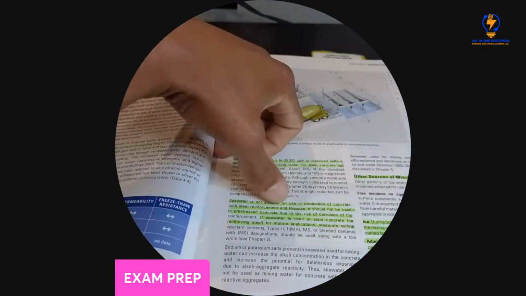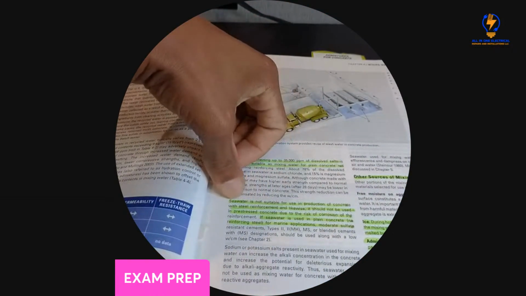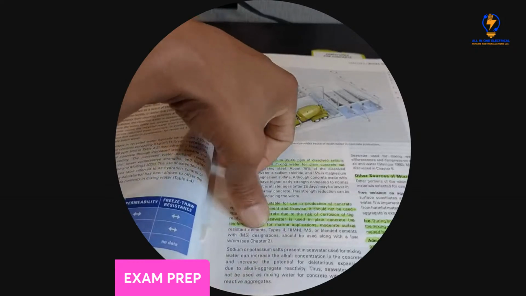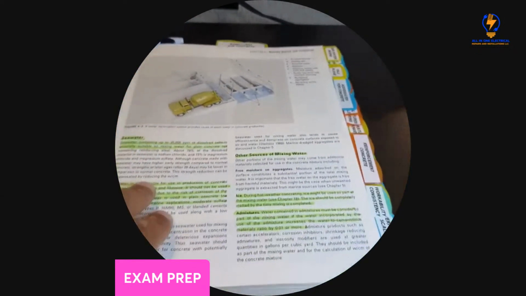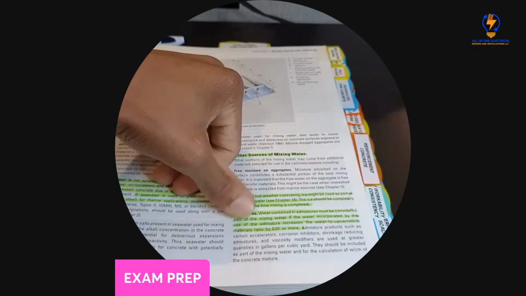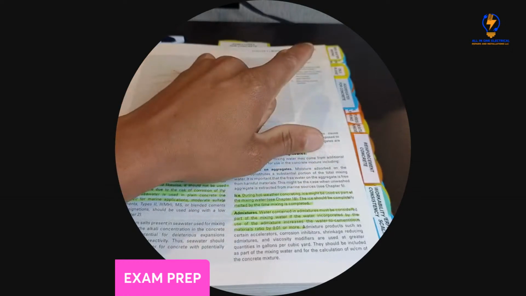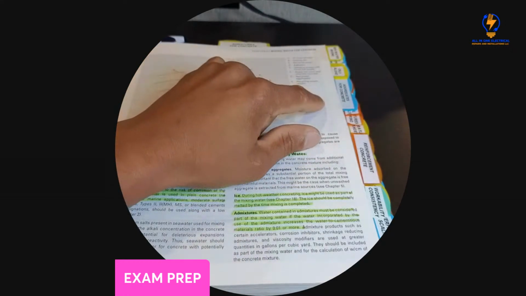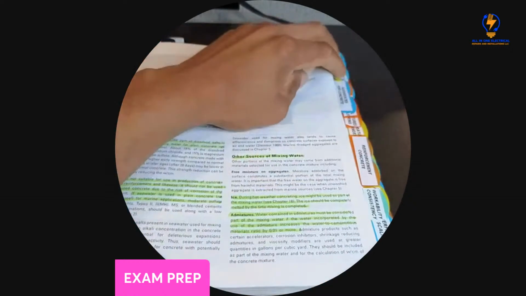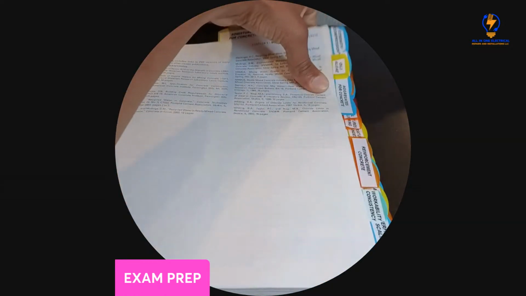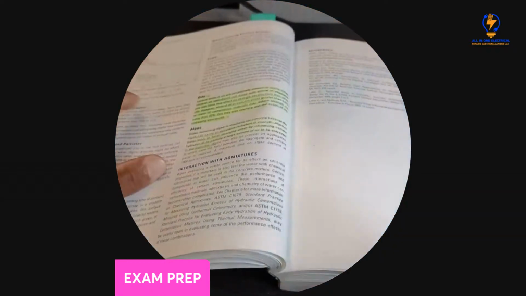So, okay, here, second paragraph, seawater. I want you to highlight the 5 lines. I'm going to the next. The same here, other sources of mixed waters. You're going to highlight ice completely and mixtures, the first 4 lines. As I say, seawater mixing has a tab on the side, and then we move to the next one, which is also oils.